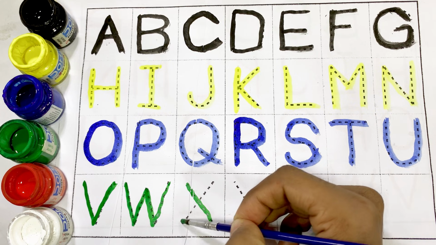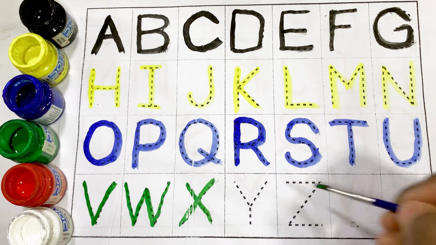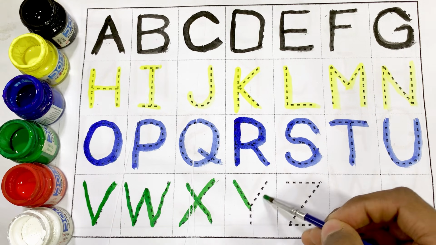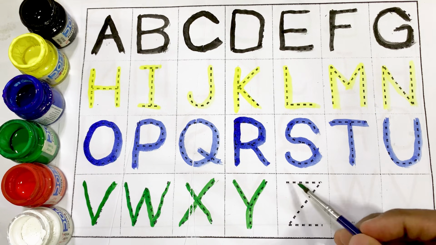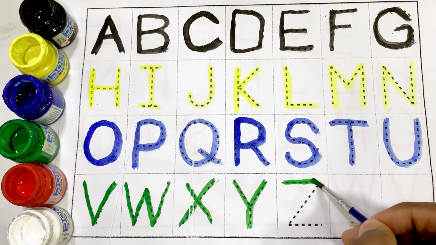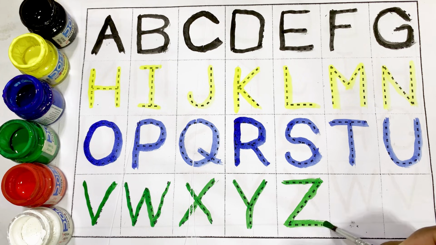This is X for telephone. This is Y for yak. This is Z for zebra.